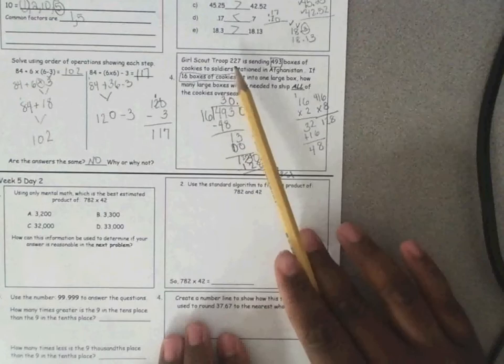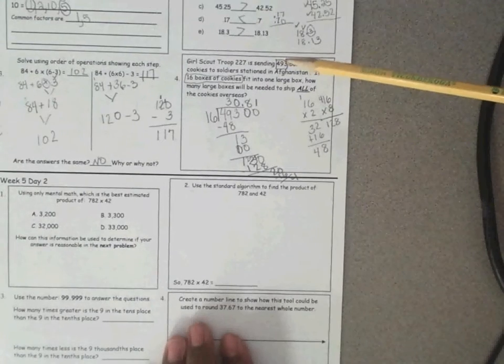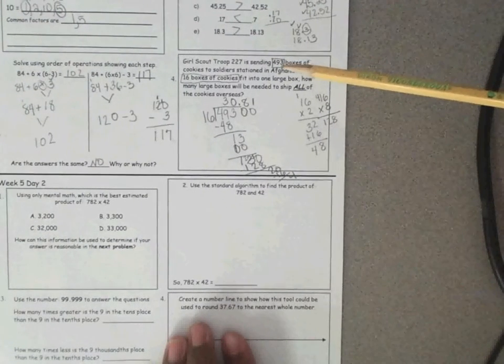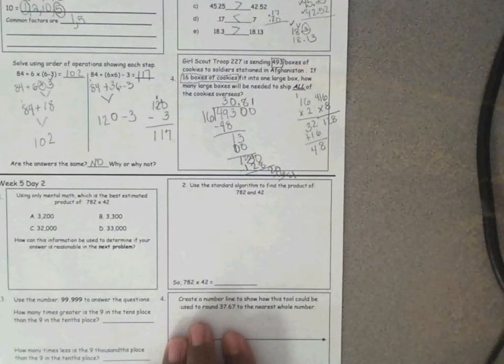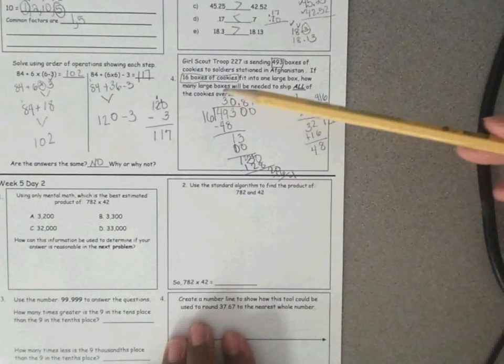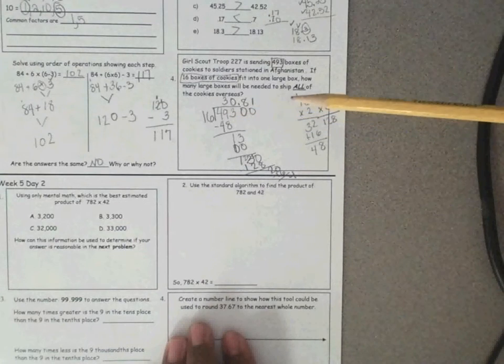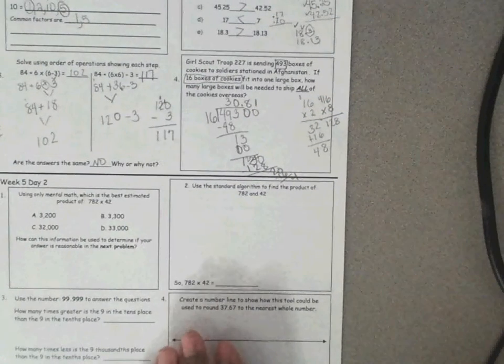This is a part of the troop's number, and it really has nothing to do with the amount of cookies. Okay? So the next thing that I do is I look and I see, oh, okay, I have 493 boxes, but 16 boxes of cookies need to fit in a large box. So how many large boxes are needed to ship all cookies overseas?